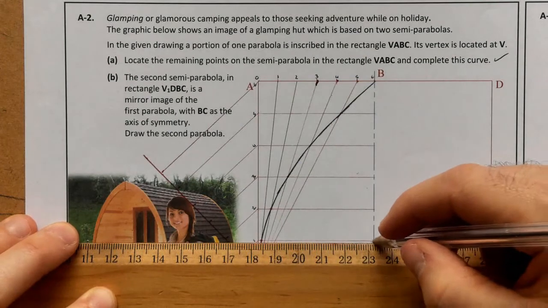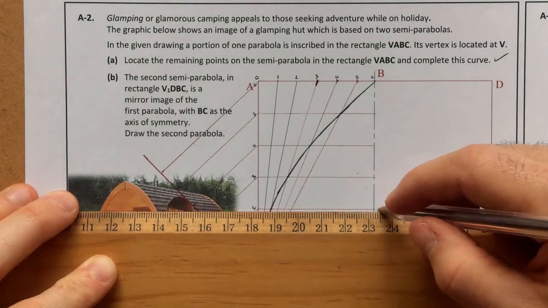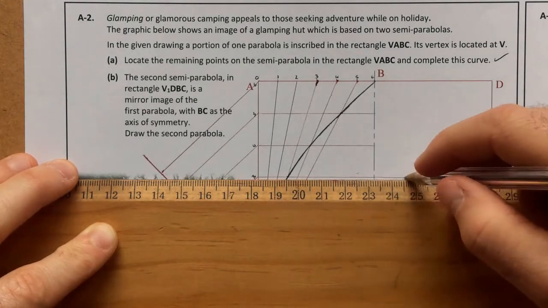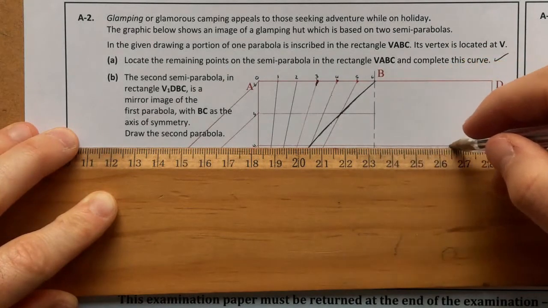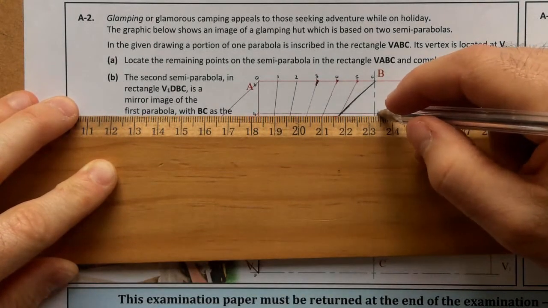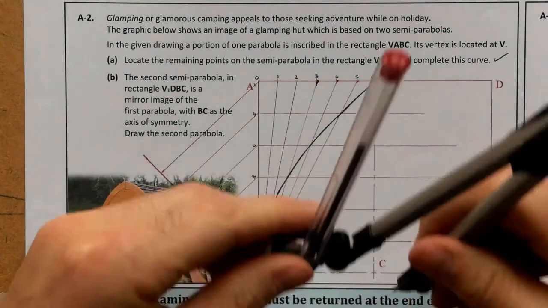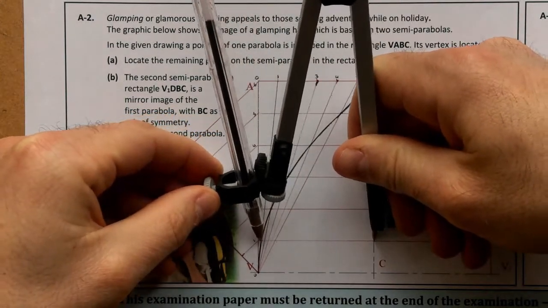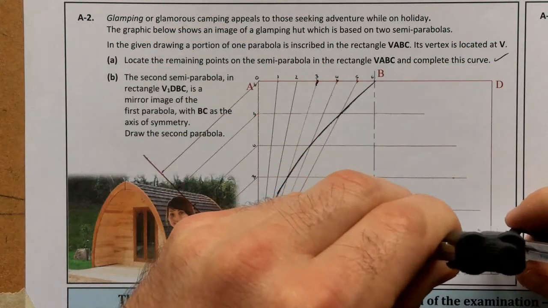So just to find them, I'm going to extend them across horizontally as far as I think I need them. Up to there, up to here, up to here. So using my compass, I'll take the distance from the axis line to the relevant points and mark them.